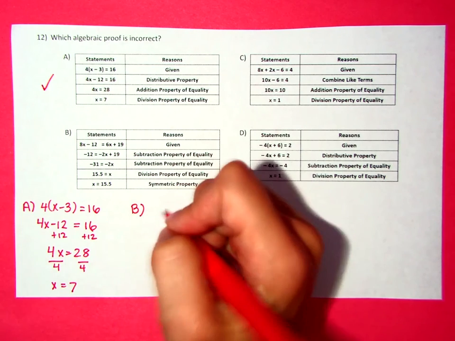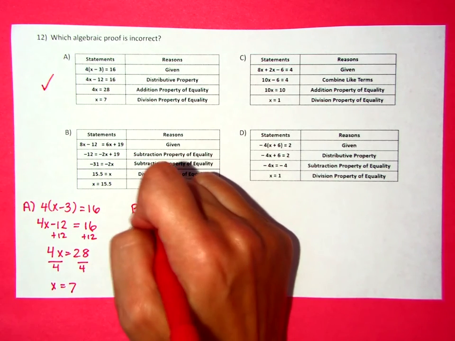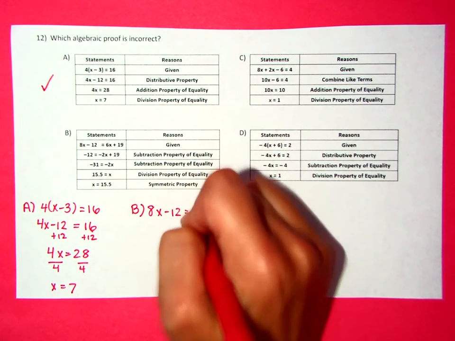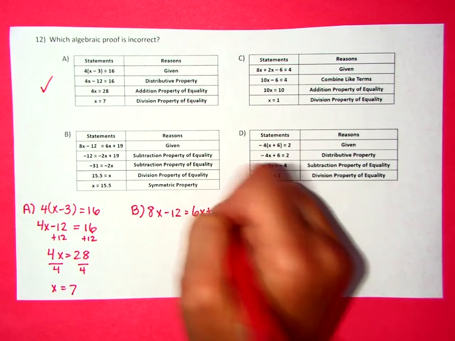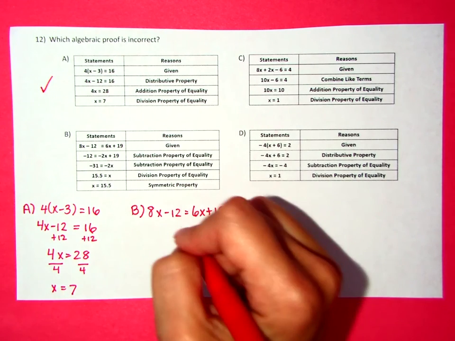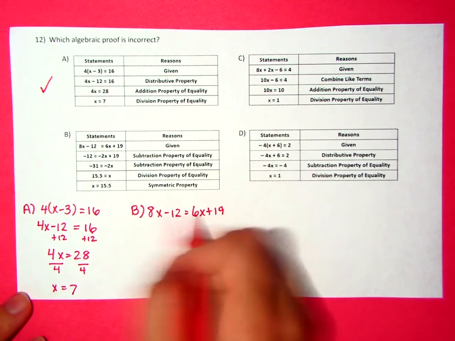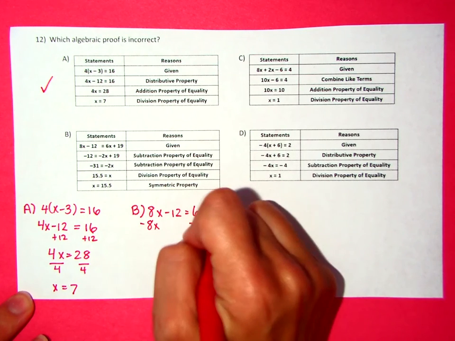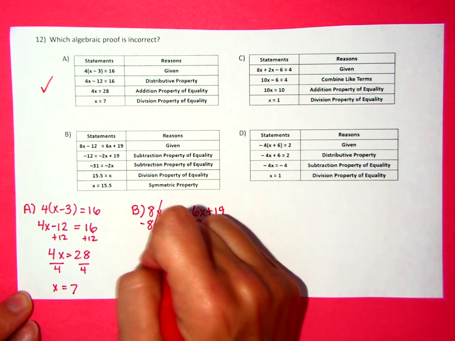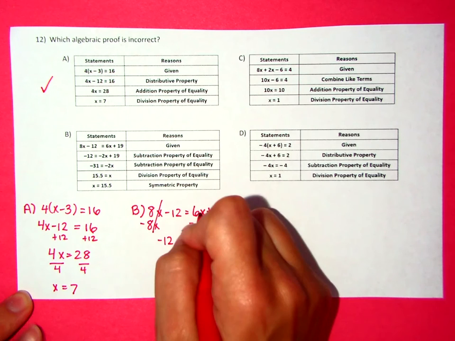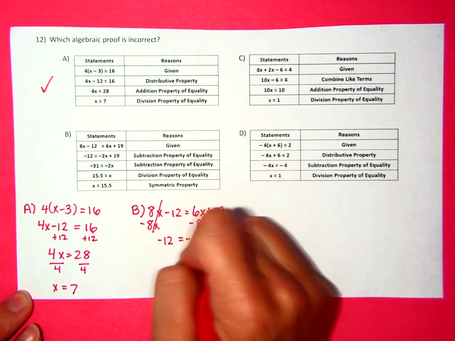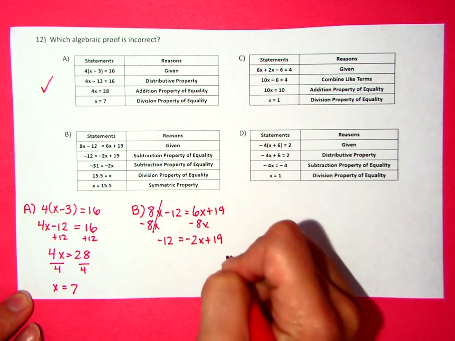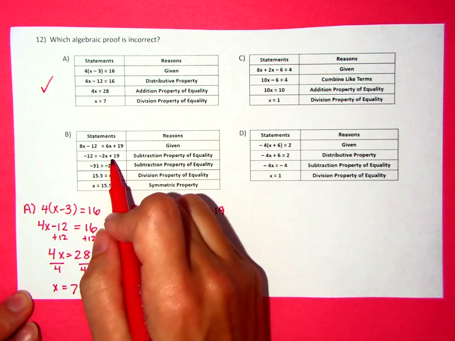Let's go to B. On B, we have 8x minus 12 is equal to 6x plus 19. Now, on the first step here, I would go ahead and combine my x terms, and I notice they moved it to the right. So we're going to subtract 8x from both sides. These cancel. It leaves me with negative 12 equals 6x minus 8x is negative 2x plus 19. That is the subtraction property, and that's what they got.